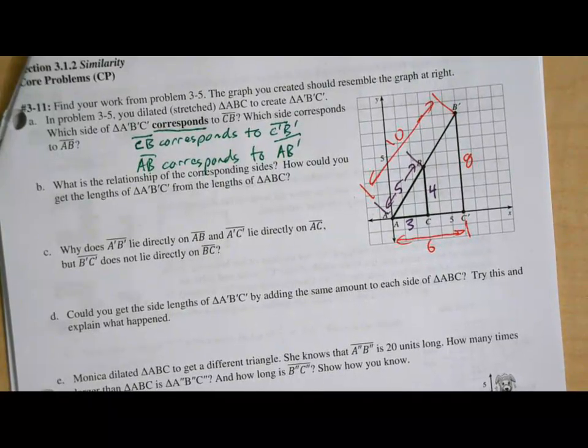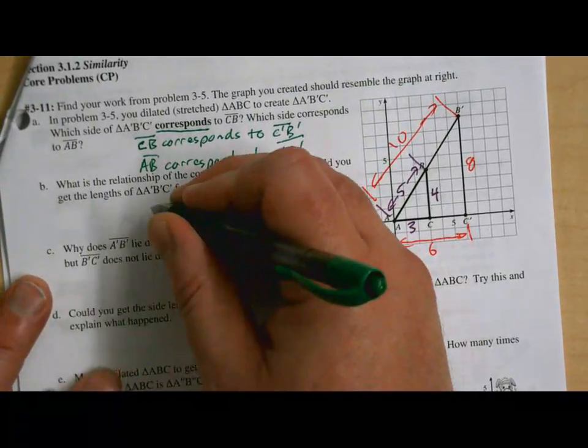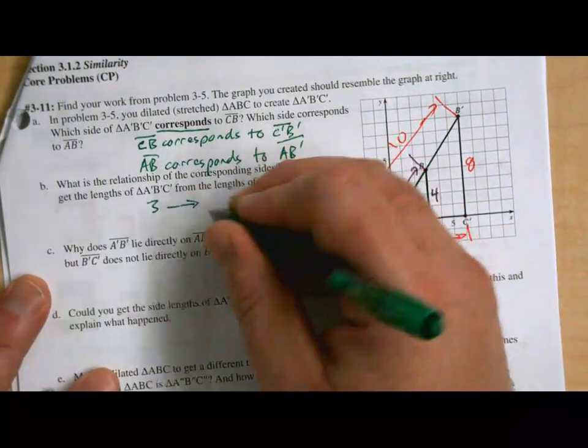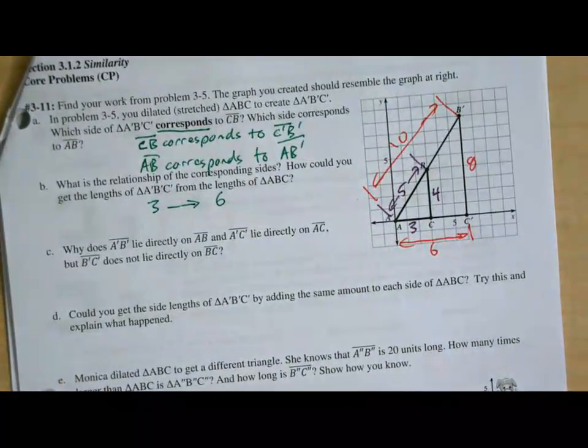What's the relationship of corresponding sides? If I know that AC is 3, what do I do to 3 to turn it into A prime C prime, which was 6 units long? What did we do? We double it. We did times 2.